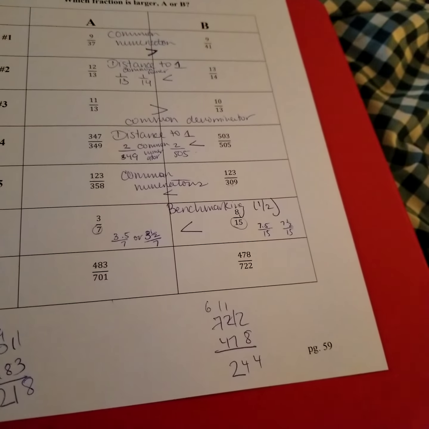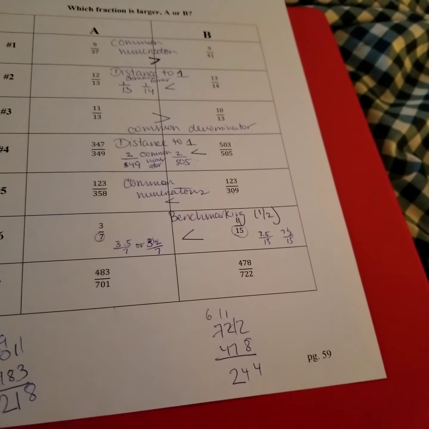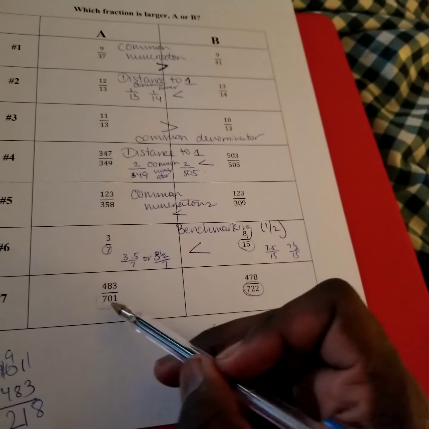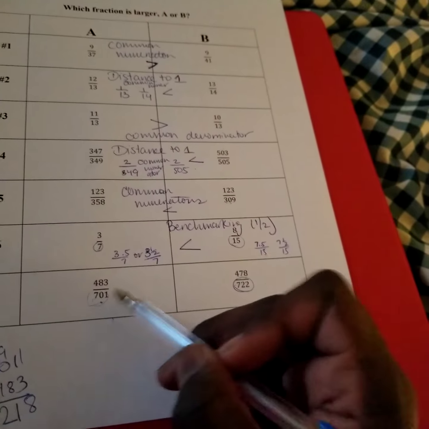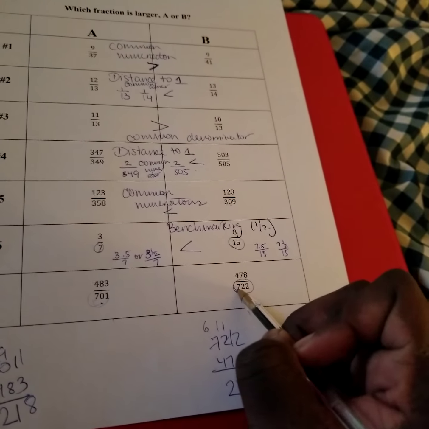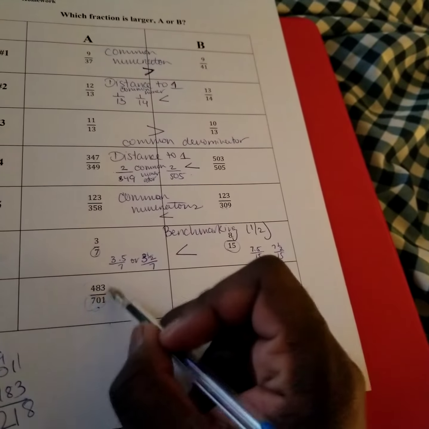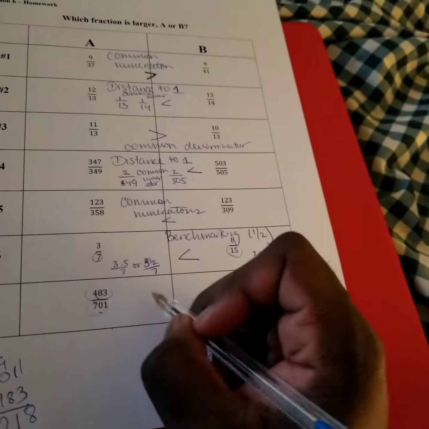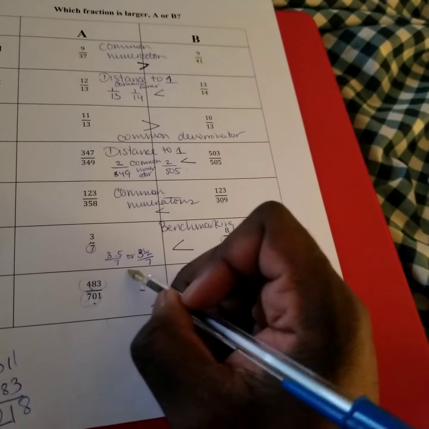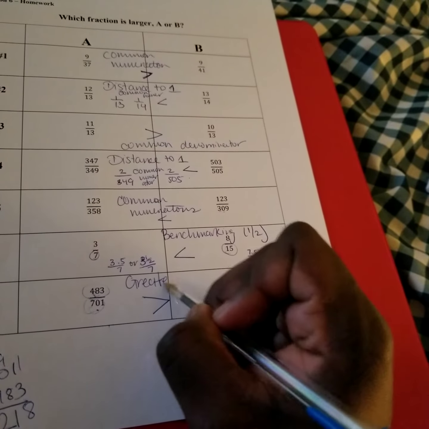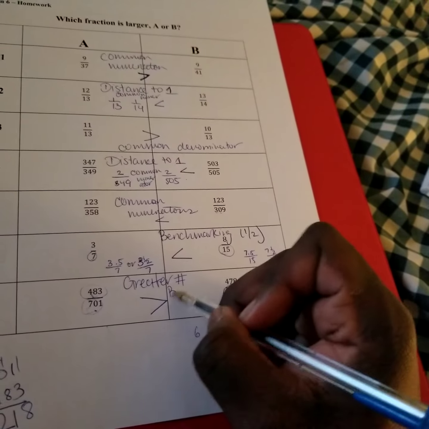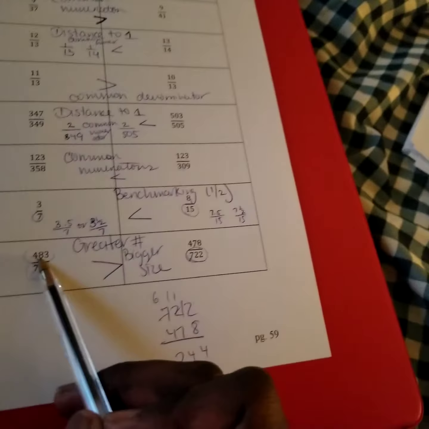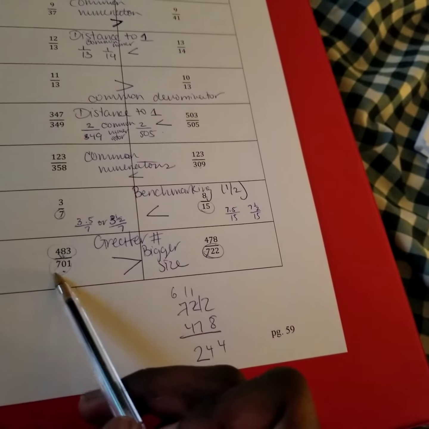There's one more strategy, and it's greater number, bigger size, right? So I'm looking at the denominators, and I know that 701, the pieces are larger than 722. And I'm also noticing that I have more pieces that are larger than I do here. So there you go. Greater number, bigger size. I have more pieces here, and the pieces are larger.